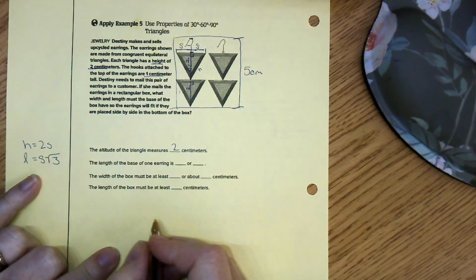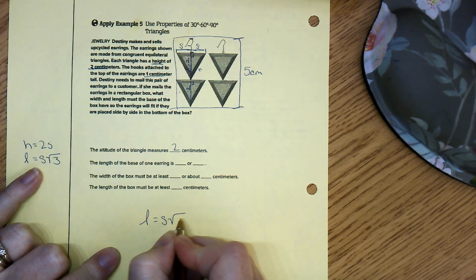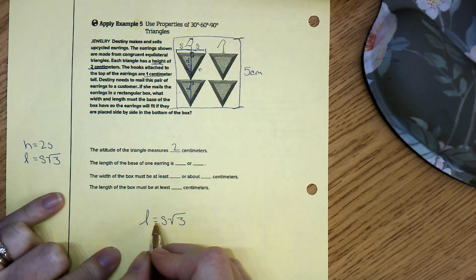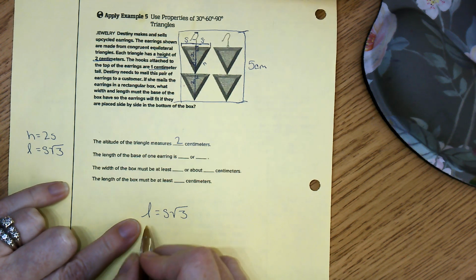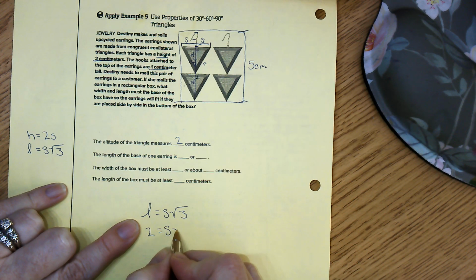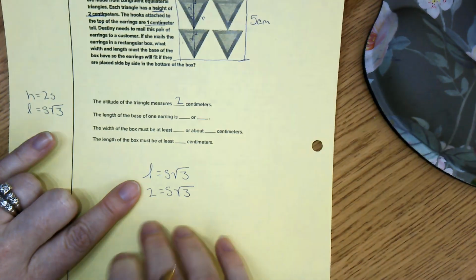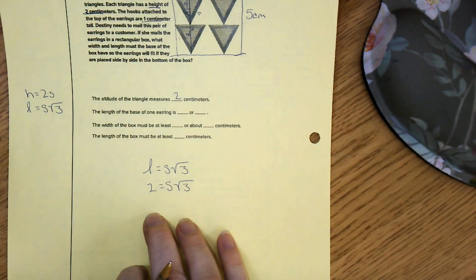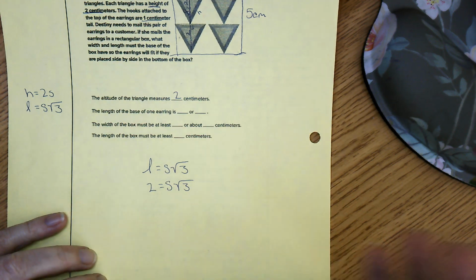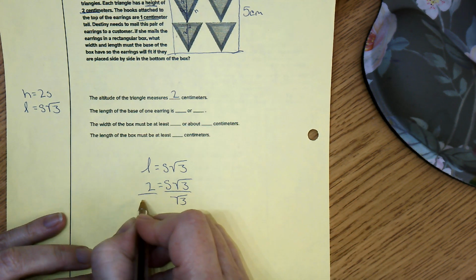The long leg equals the short leg times the square root of 3. My long leg is 2. I don't know what my short leg is, but it's multiplied by the square root of 3. Currently it's multiplied by the square root of 3, so let's divide by the square root of 3.